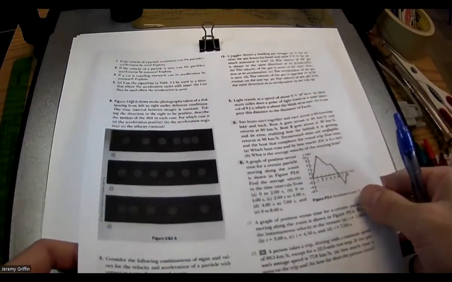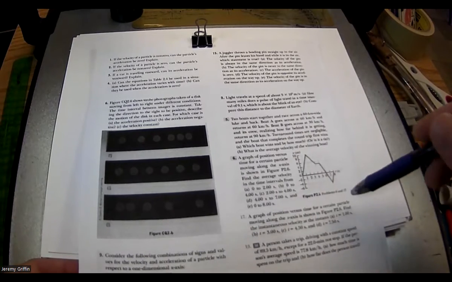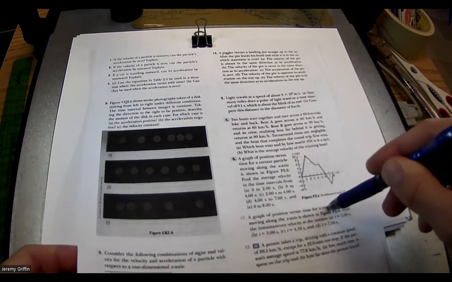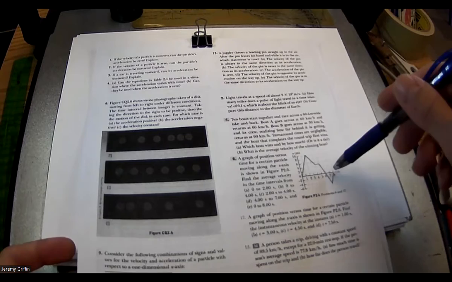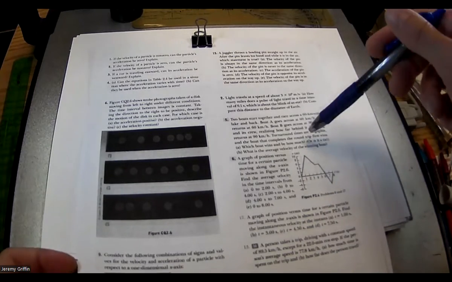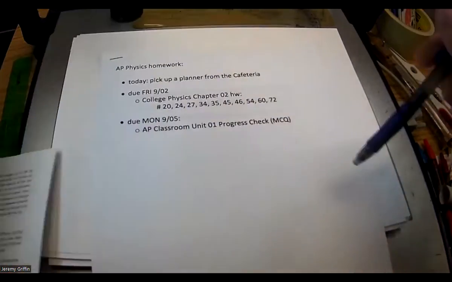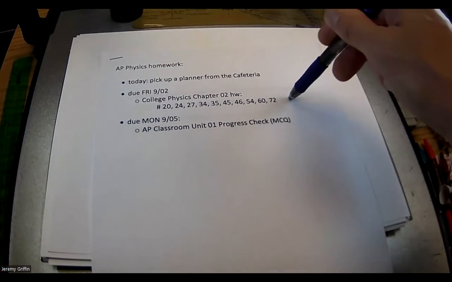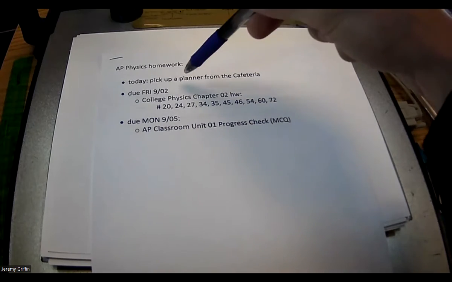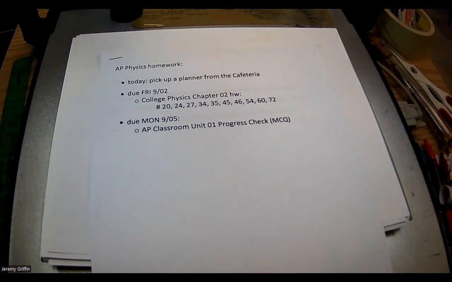But this page here, these are your chapter 2 questions from your college physics textbook. So the PDFs for your textbook are posted online, so you can access the text material. I went through and picked my favorite questions, so there's a lot more questions up there too. So these are the ones that I'm assigning to you guys that I'm going to pick up Friday, September 2nd, and I'll go over some of the ones that aren't listed here, and maybe a couple of the more challenging ones.